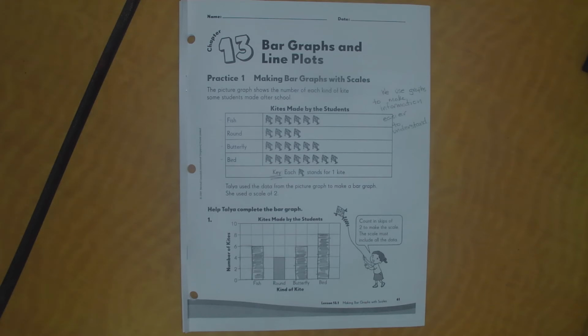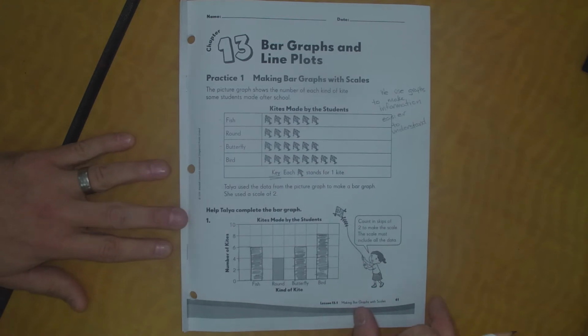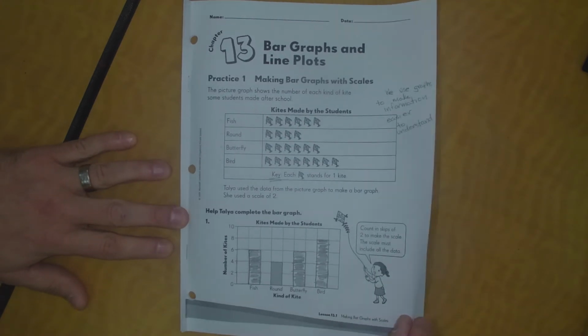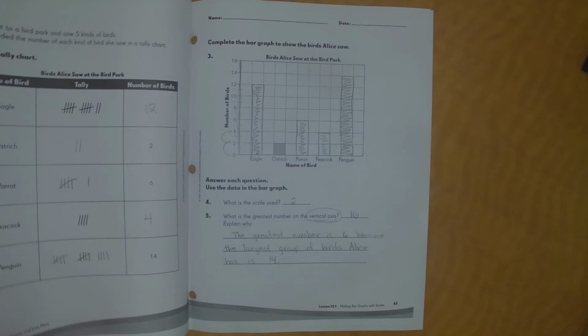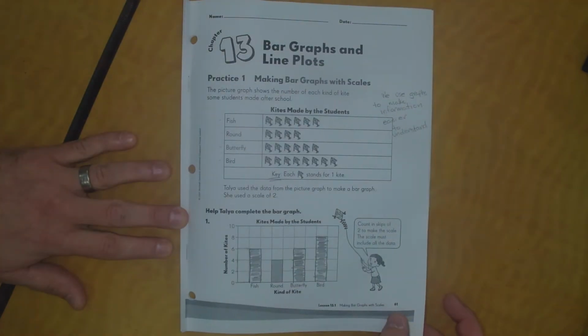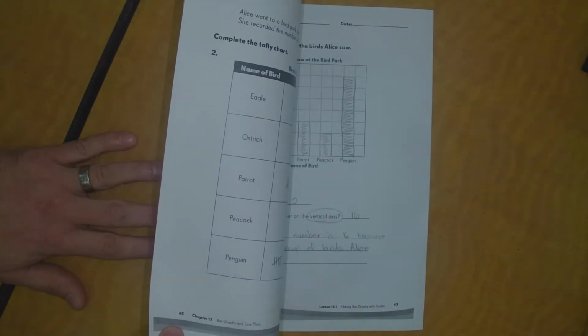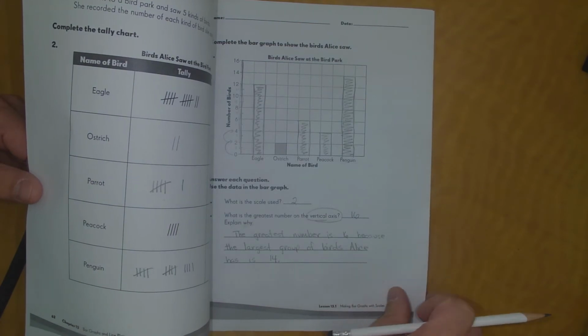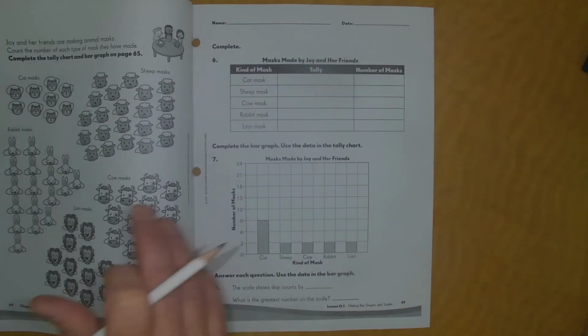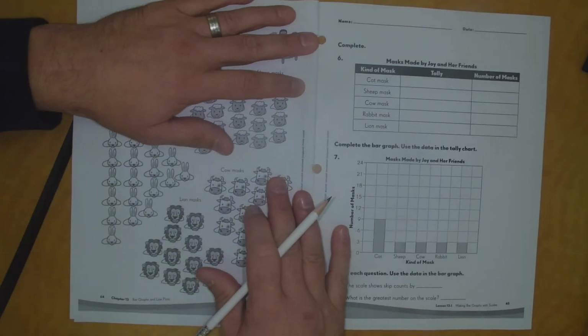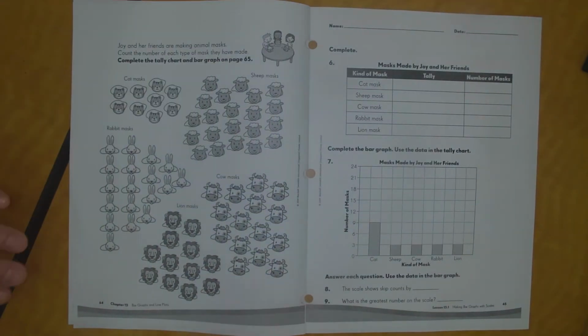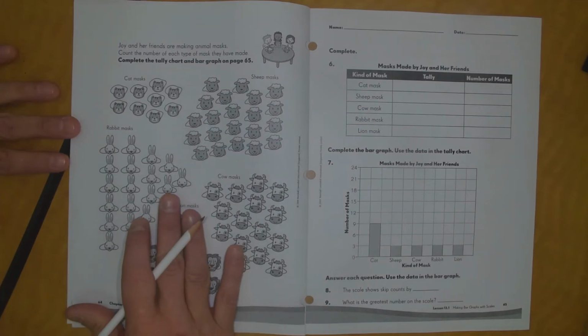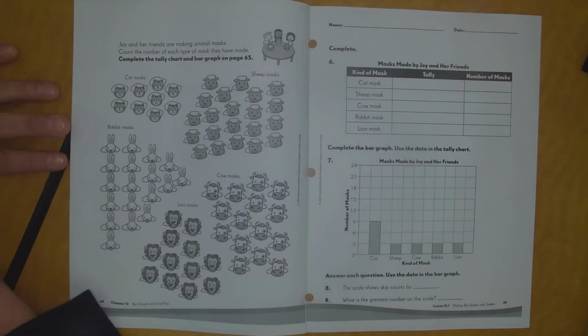We're going to continue bar graphs and line plots today in chapter 13. You should have completed pages 1, 2, and 3 in your packet, or workbook pages 61, 62, and 63. So we're moving on to page 64 or page 4 of your packet, and I'm going to keep things big because I need this information to fill in this information.